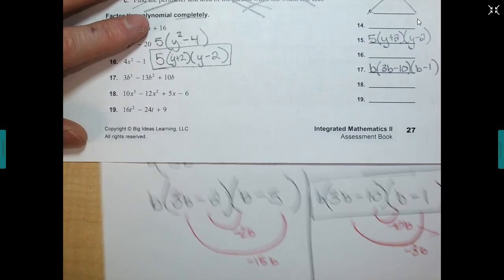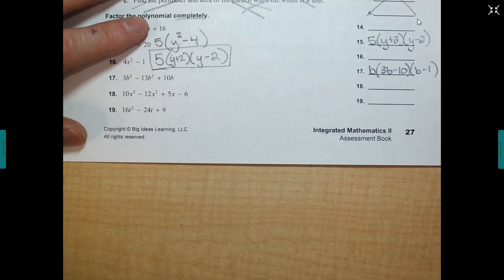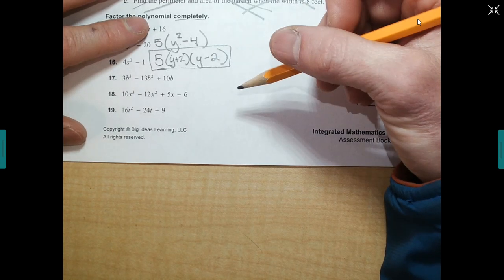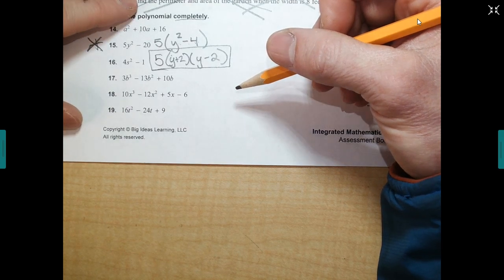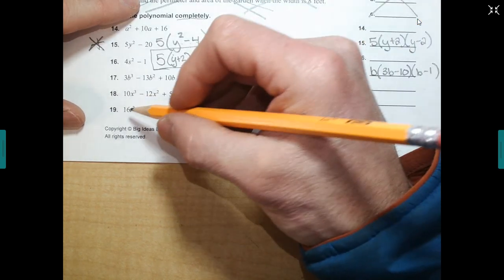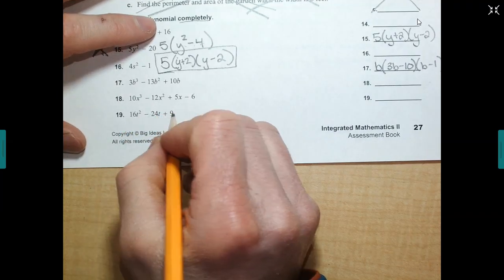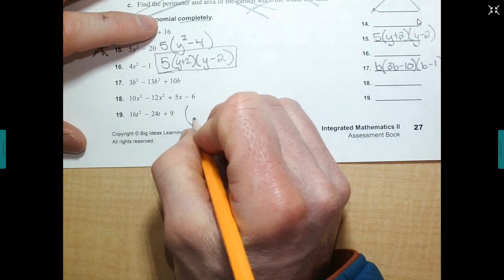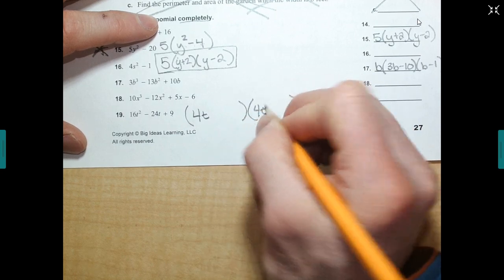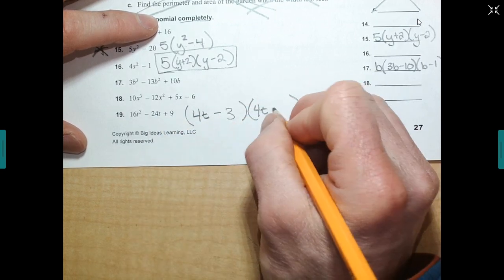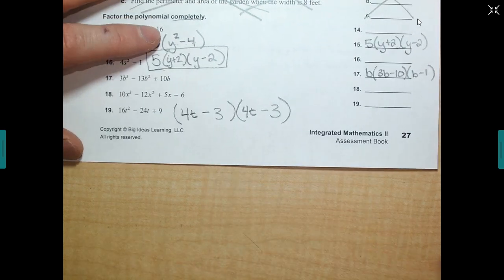16t squared minus 24t plus 9. Oh my. This one sucks. 4 times 3 is 12. Oh, I see what they did here. These are two squares. These are two perfect squares. So let's check and see if that works.